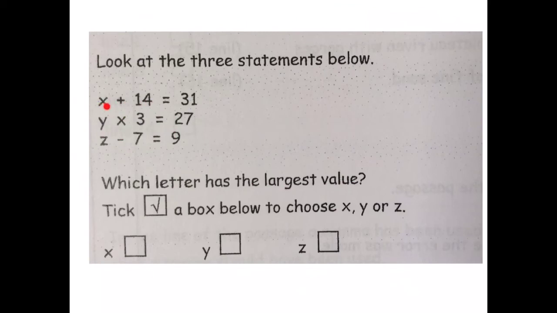Missing number at the beginning, do the inverse and you're winning. So that sum will become x equals 31 minus 14. After some mental maths, you can figure out that x is going to be 17. Let's solve y now. Y again is at the beginning, so we do the inverse. Y is found by taking our 27 and dividing it by 3. So y then is 9.